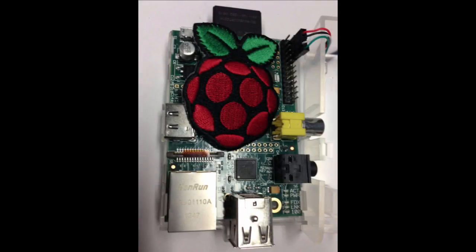This brings us to the end of our architectural discussion for Raspberry Pi. In our next video, we'll be discussing the instruction set for the ARM processor. Hopefully this will prepare us to write our machine language program to blink the LED.